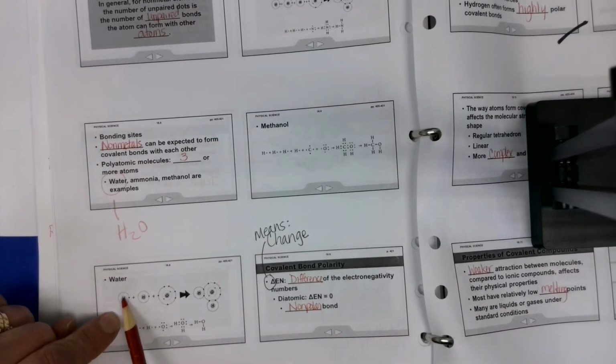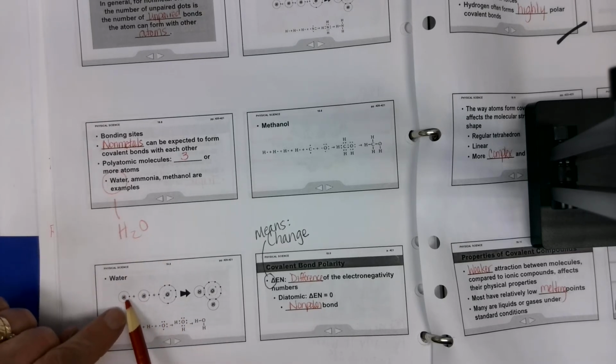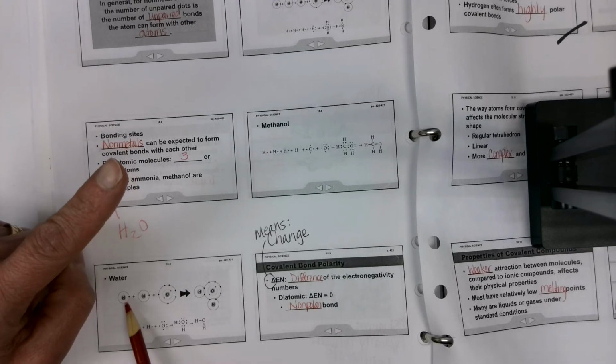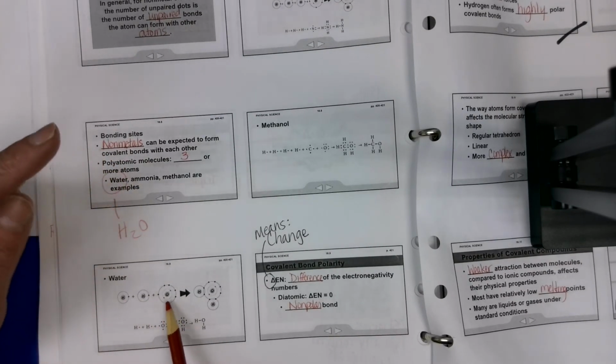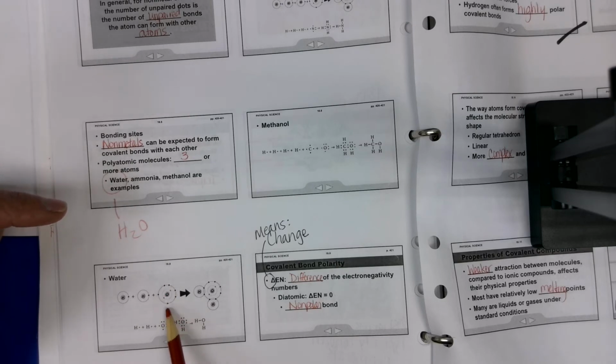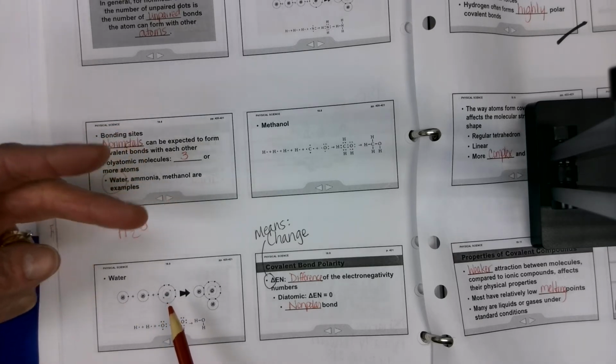So we see here we have our H2O, H and O. The hydrogen only has 1 valence electron. But the oxygen, if you were to look on the periodic table, you'd find it to be in group 6A. It's got 1, 2, 3, 4, 5, 6 valence electrons. So it's going to want to get 2 in order to fill its perfect 8.